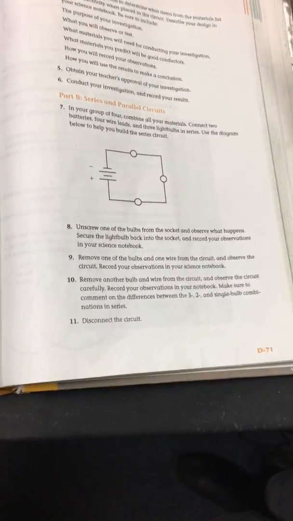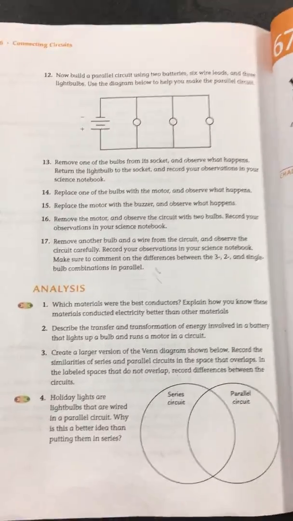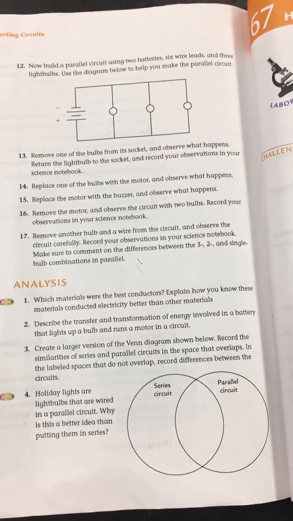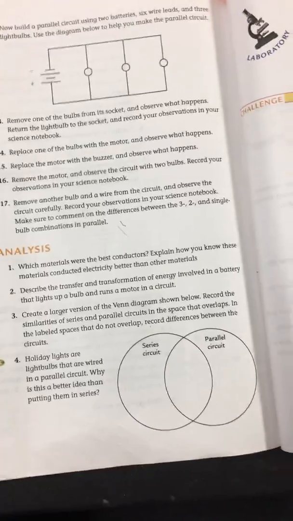So as you can see, if you use a series circuit and one of the light bulbs goes out, the whole circuit is going to go out. But with a parallel circuit, if 1 or 2 light bulbs go out, the rest of the circuit will still work because there's multiple pathways. And that is Lab 66.